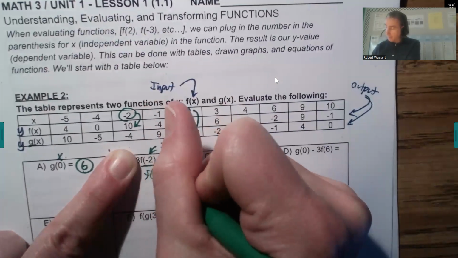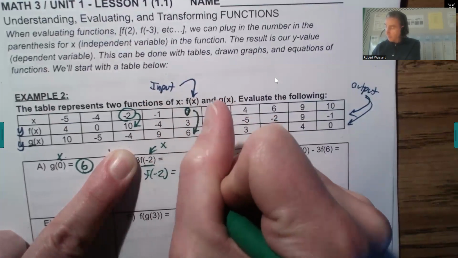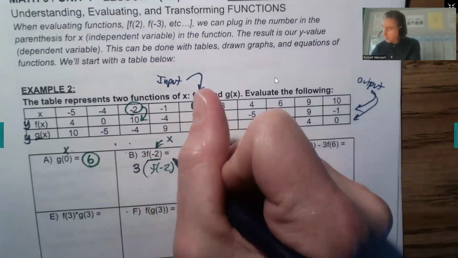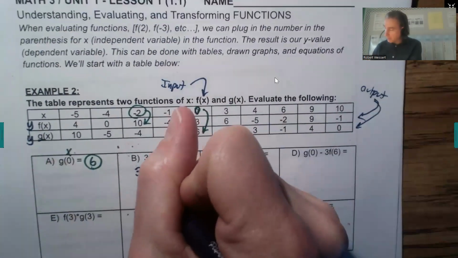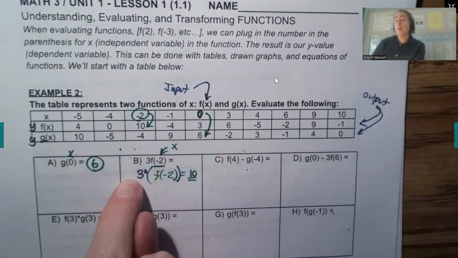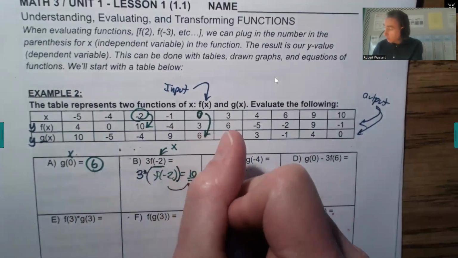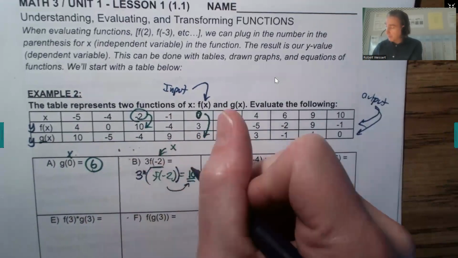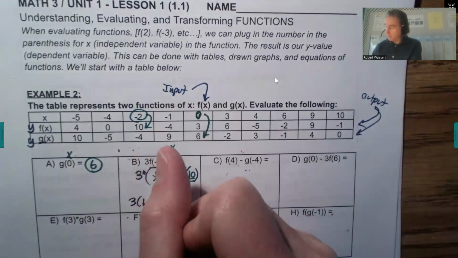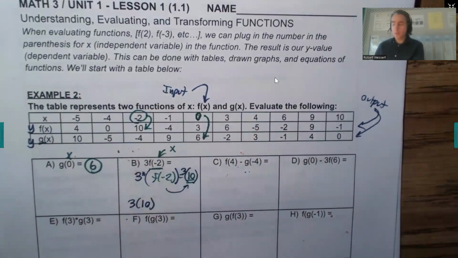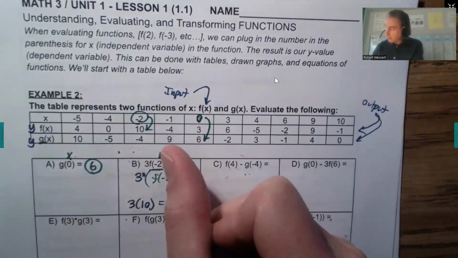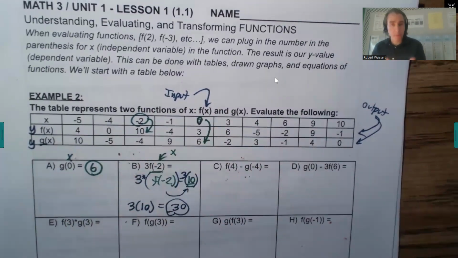So I'll start with saying f of -2, and we know that's going to be 10. What that 3 does is it takes your answer and multiplies by this value. So we're not taking 3 and timesing it by -2. We're taking 3 and timesing it by what you get when you plug in -2, which is 10. So that's really 3 times 10, which is 30. Use a calculator if you need to for some of these, but your answer in this case would be 30, not 10 or -6, but 30, okay?